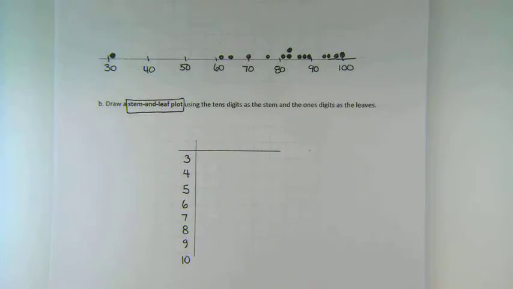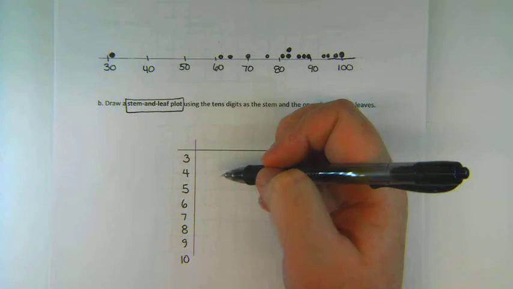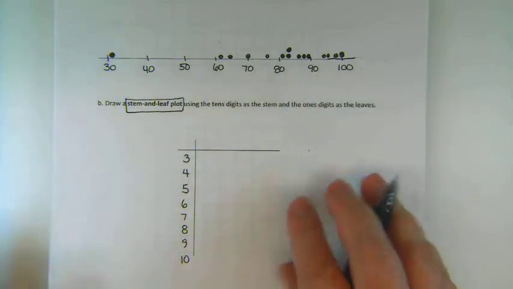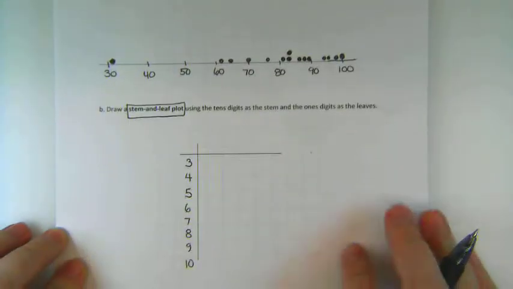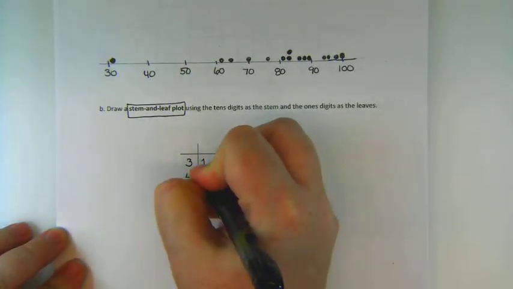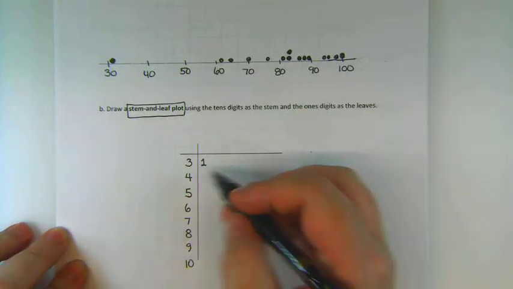So those are our stems. On the right-hand side is where we fill in the leaves, which is the ones place. So the fact that we have a data value of 31 up here, we want to use that ones place of 1. So we'd write a 1 next to it, so that together that number makes a 31.